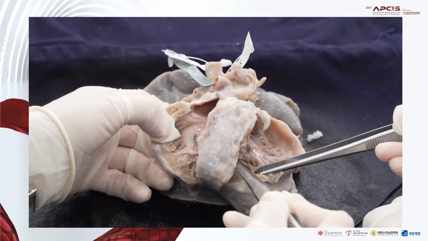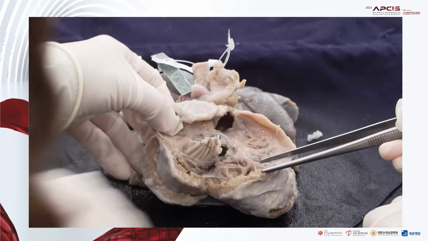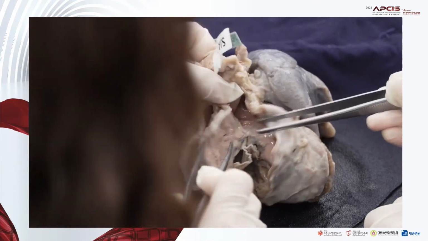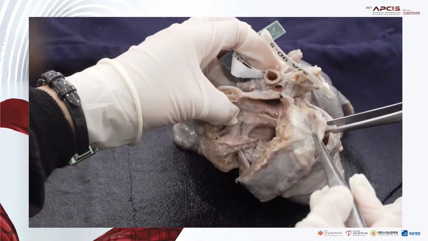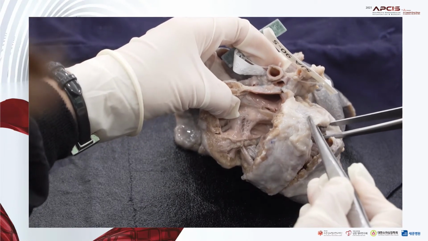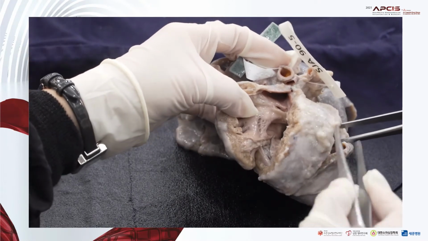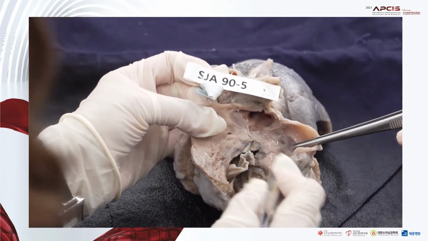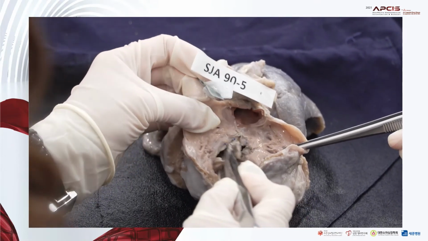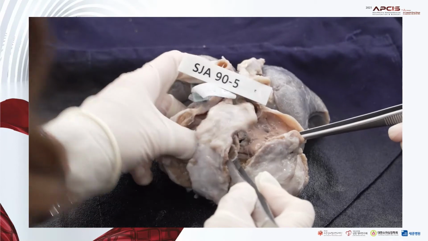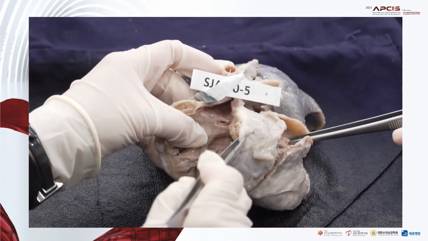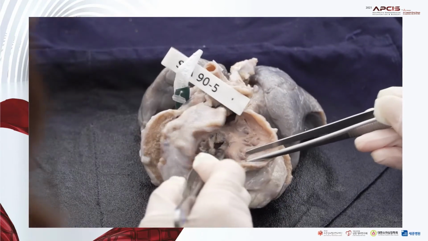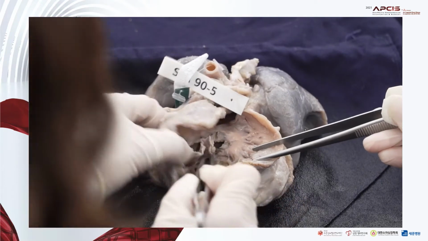So in this case, the VSD still cannot be called subpulmonary. I would say this is subaortic, but the VSD is very big, a kind of segmented VSD, I think.